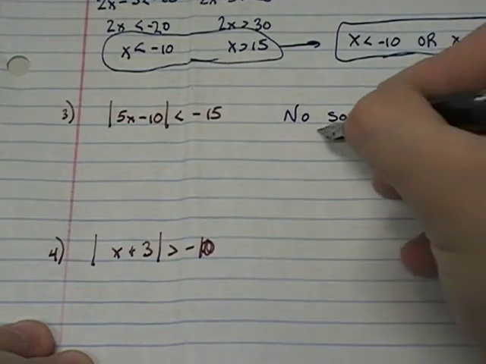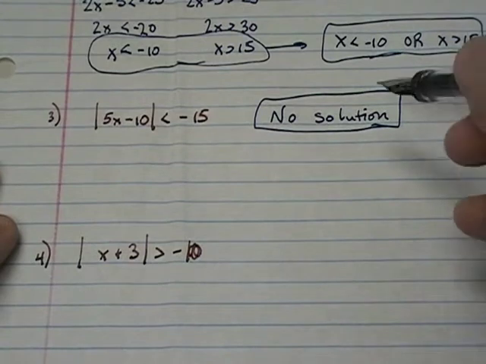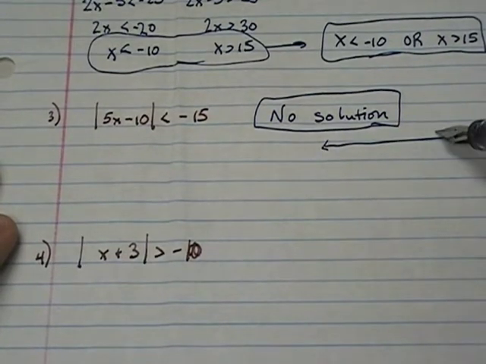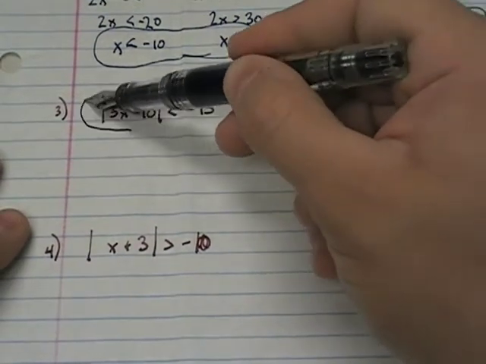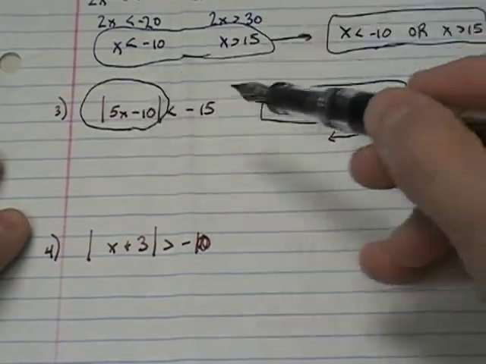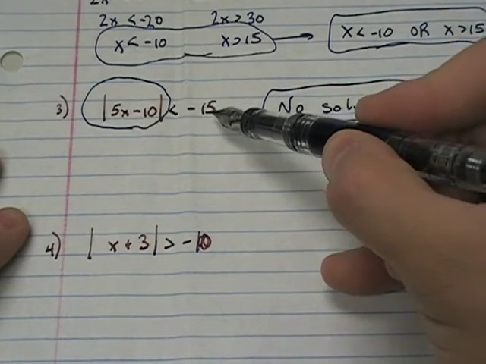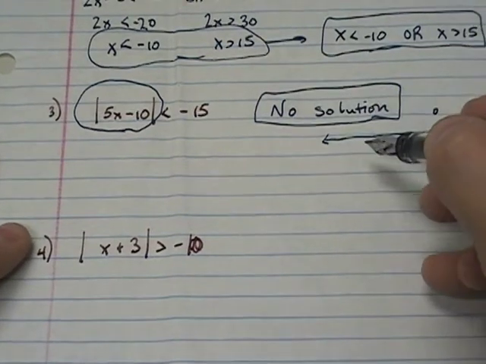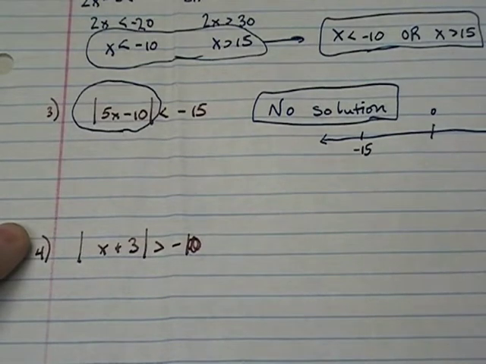Well, what if you were a poor, unwitting soul and you said, I didn't know any better, and you draw your little number line and ask, what does this say? This says that this quantity is less than, for all intents and purposes, 15 steps from 0. So we take negative 15 and we say positive 15.